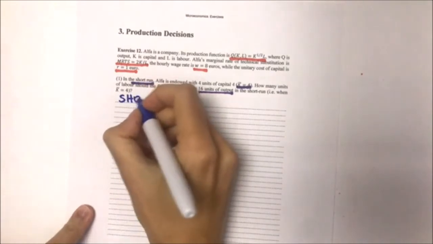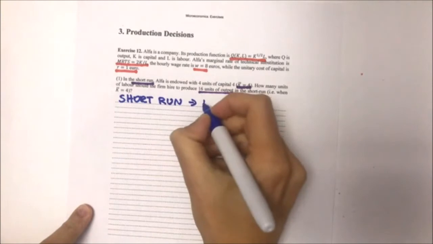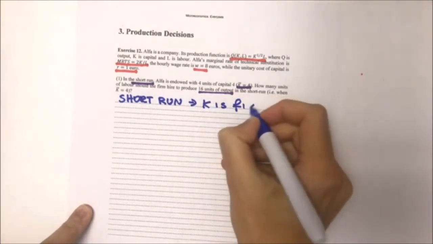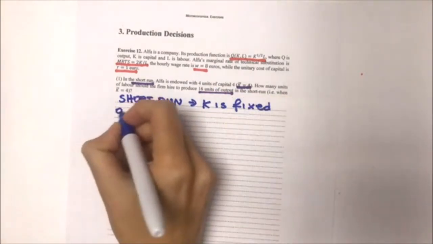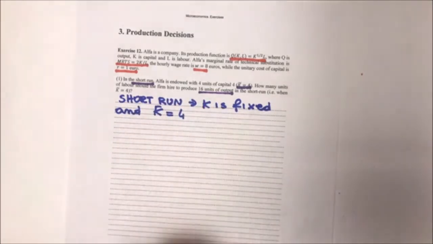So first of all, let's make clear again that we are in the short run, and so K is fixed. In our case, K bar is equal to 4.